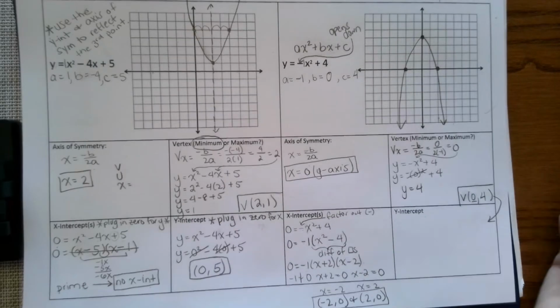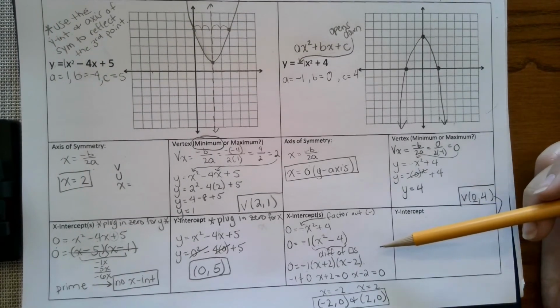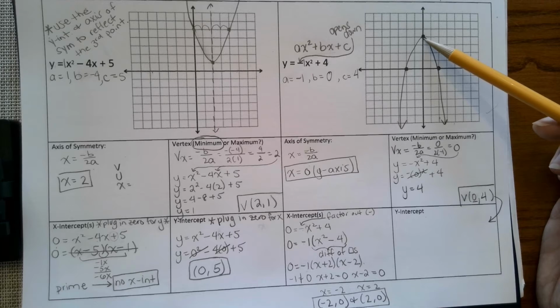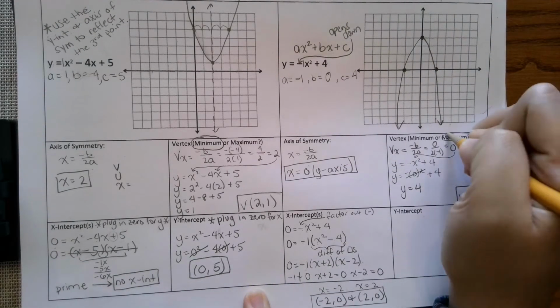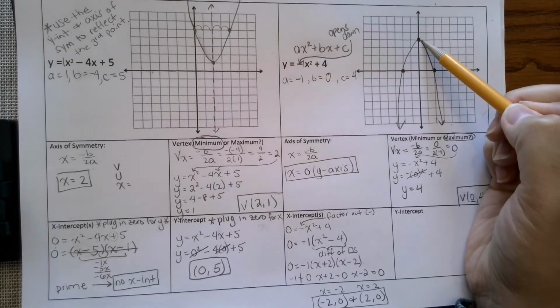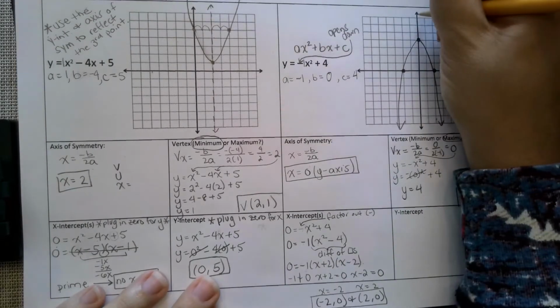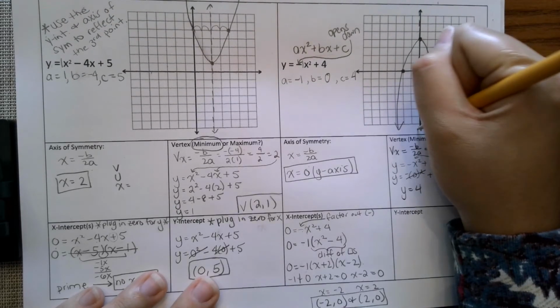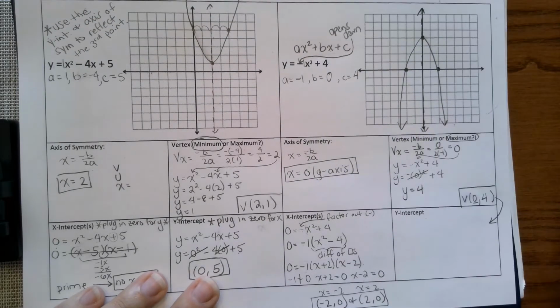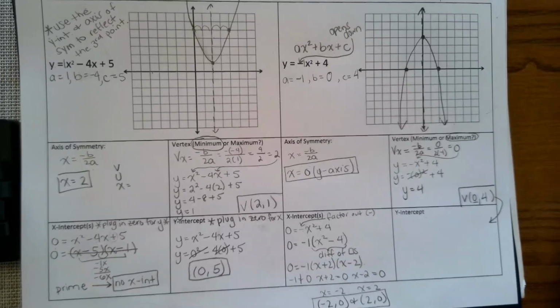And you can see that as you graph your vertex and your x-intercepts, this vertex is the highest point, or in other words, the maximum point on this parabola. You could come in and draw a dotted line over the y-axis. It's a little hard to see though for your axis of symmetry.